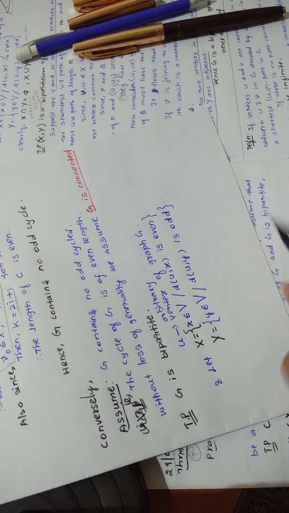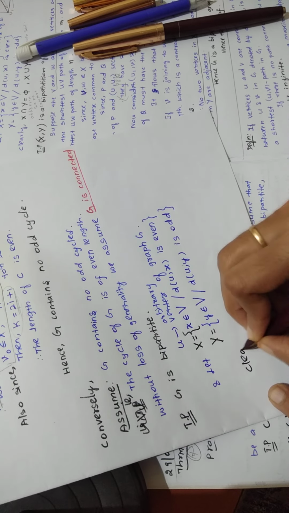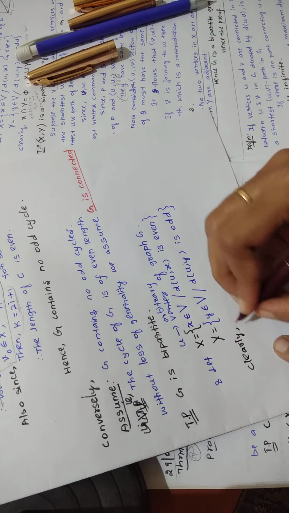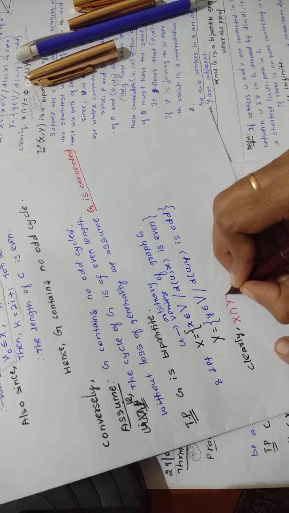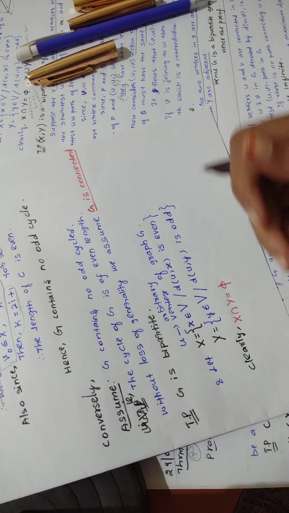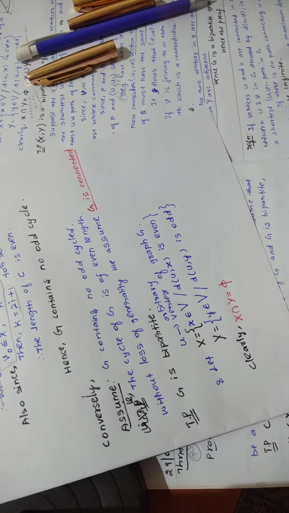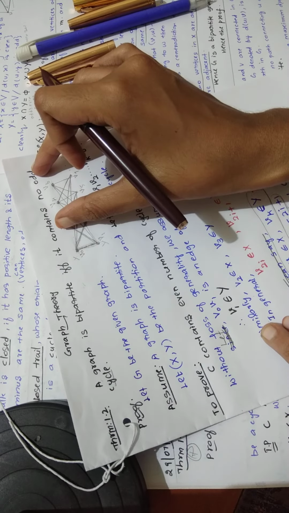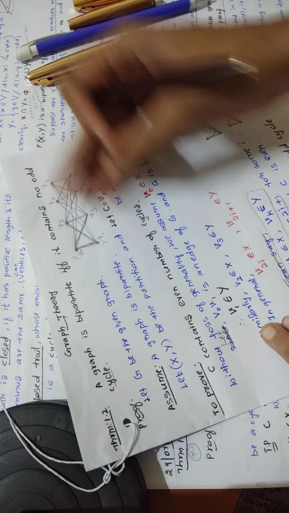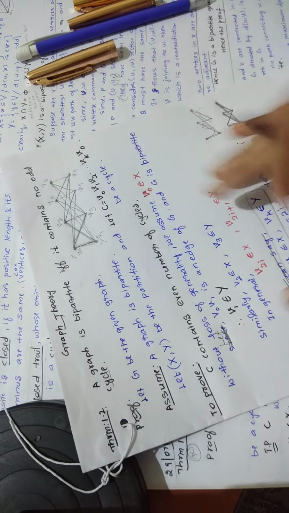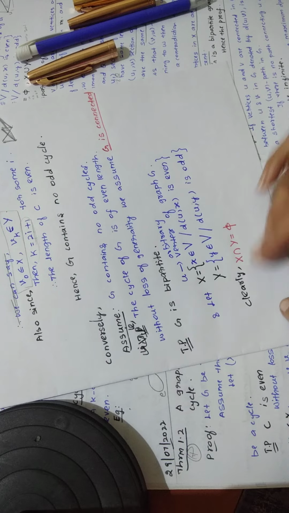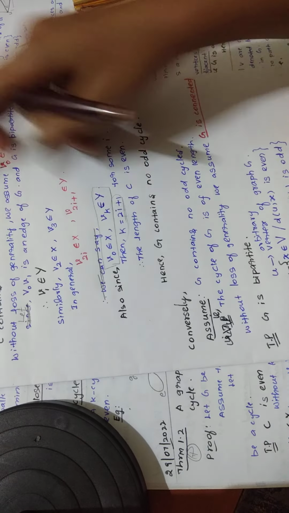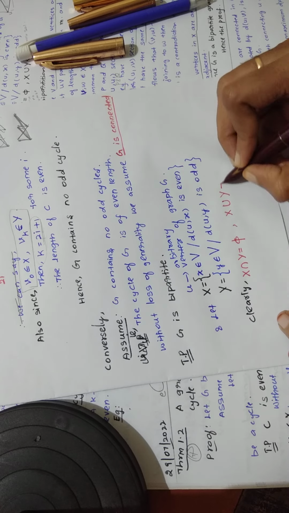From this we can say clearly, when you find X intersection Y, you get the empty set, right? There are no common vertices. X vertices are in one area, Y vertices are in another area. Therefore X intersection Y is empty. What is X union Y? When you find the union, you get all the vertices, that is V.